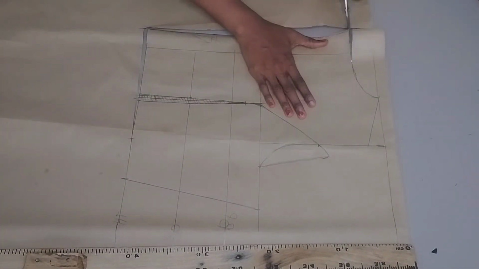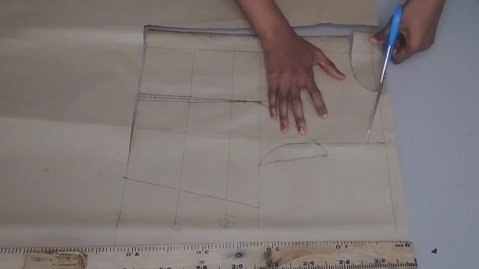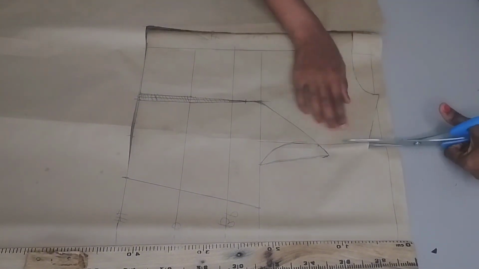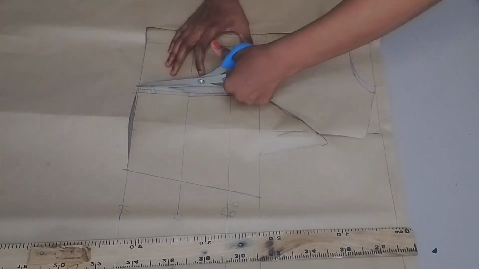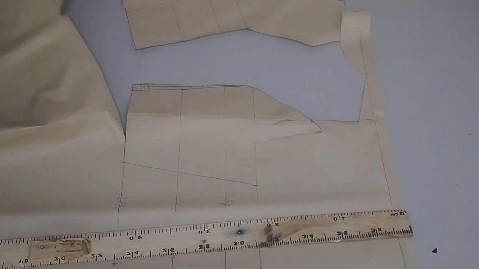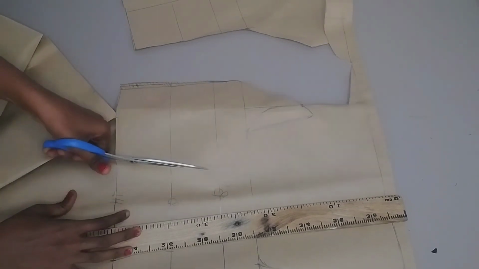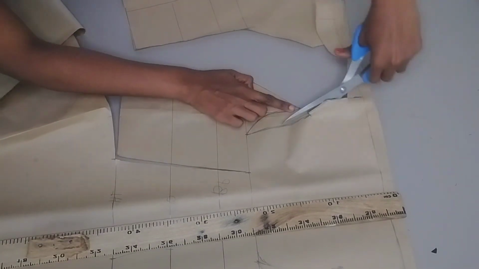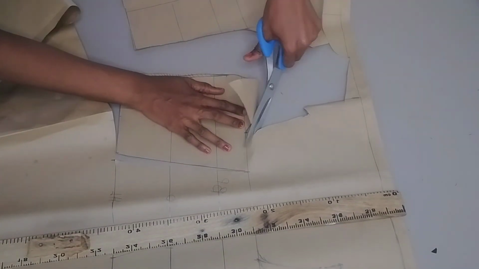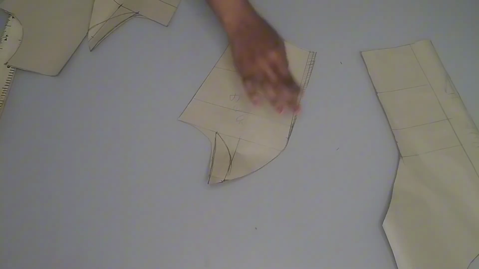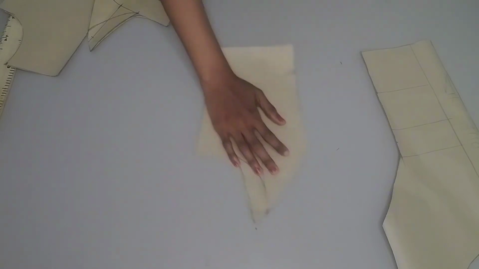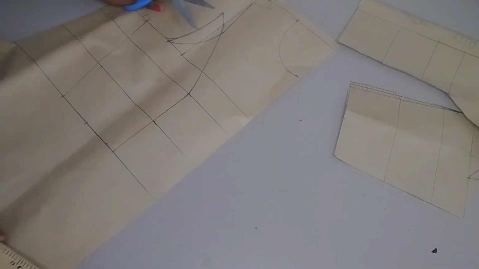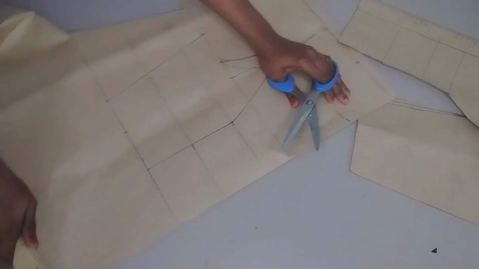So I went ahead to just cut out my back pattern. My back pattern is ready. I cut it out. You just have to note the part you're cutting so you will not cut out the wrong part. And I also cut out my front pattern like so.